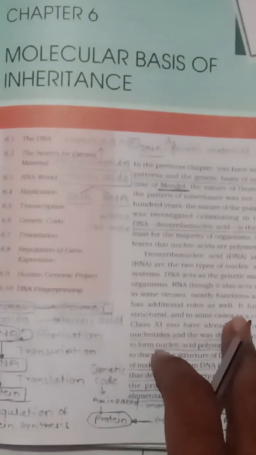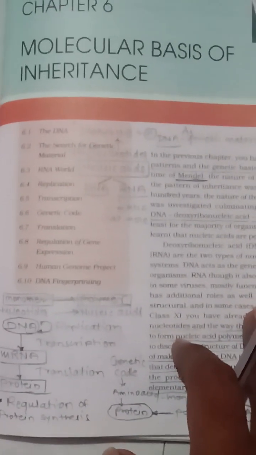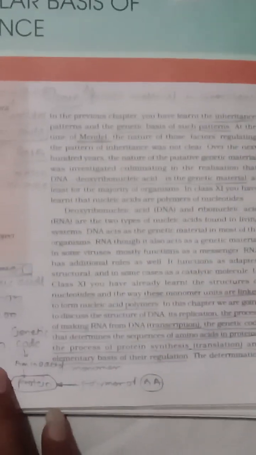Okay, what does molecular basis of inheritance mean? It means which molecules are involved in the inheritance, that is, the transfer of genetic characters by those molecules from one generation to the next generation. In this chapter, the molecule is DNA, which transfers genetic material from one organism to another organism.